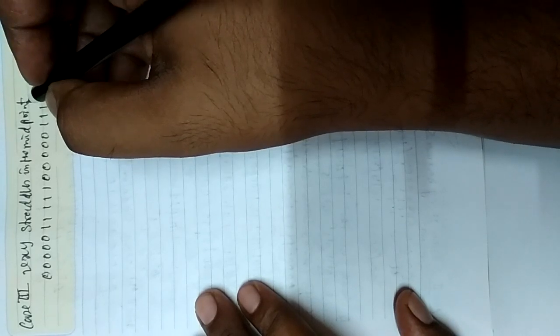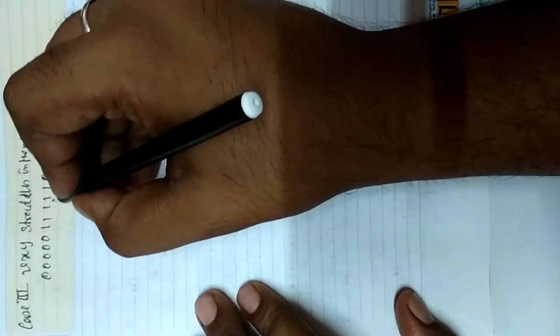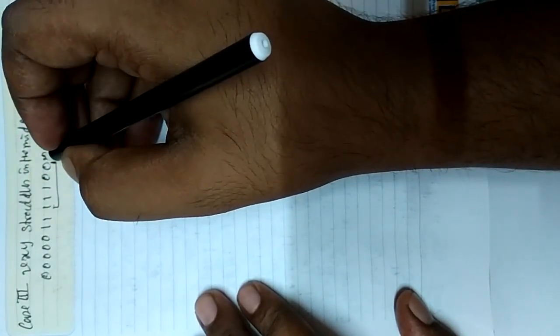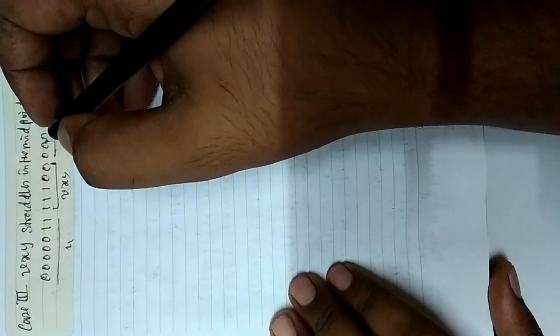So let us see what we mean by this. So again take 0 0 0 0 0 1 1 1 1 1 0 0 0 0 0 1 1 1 1 1. So Vxy straddles the midpoint. So let us say the midpoint like this way. This is Vxy. So this part is your U, this part is your Z. So now pump it.